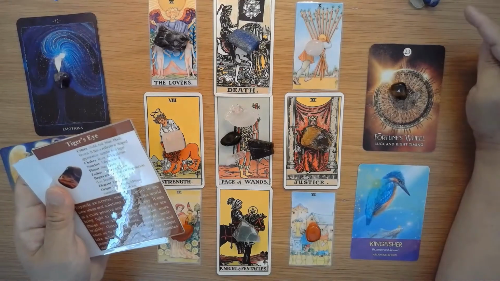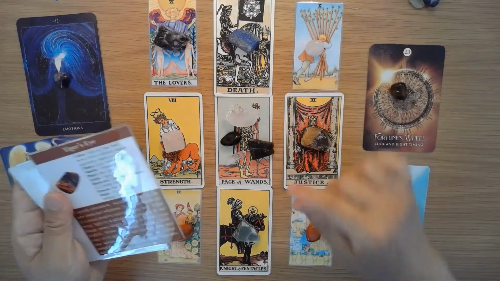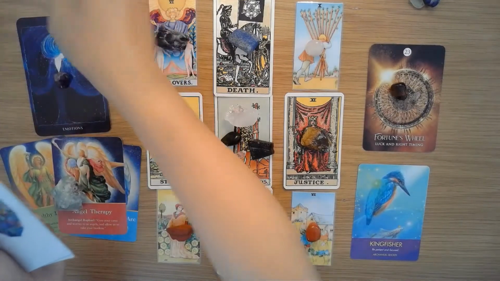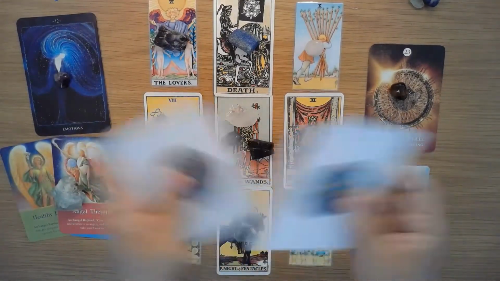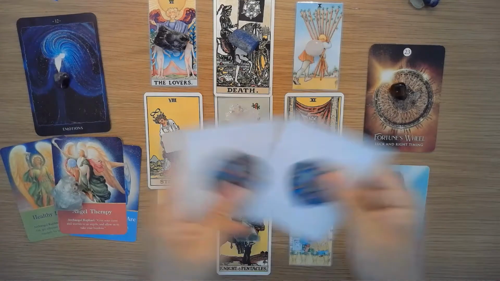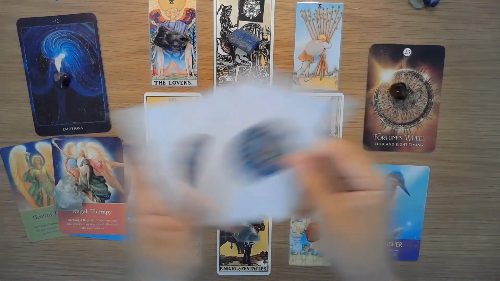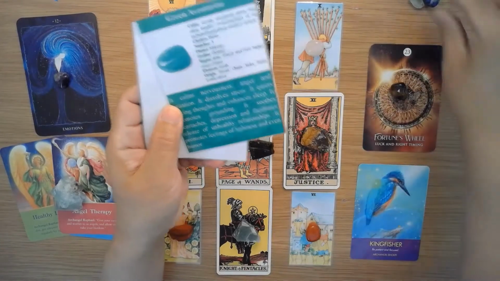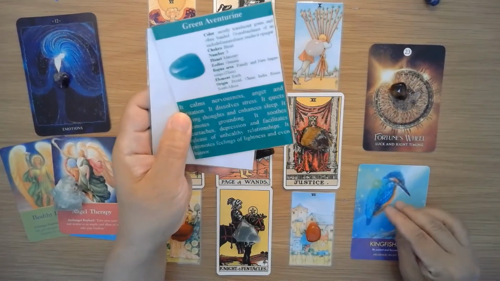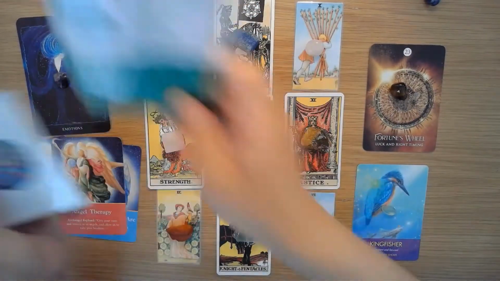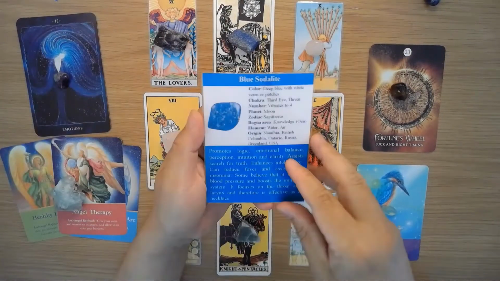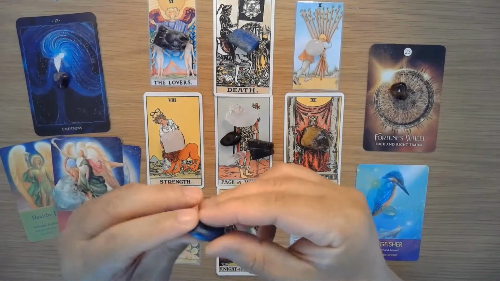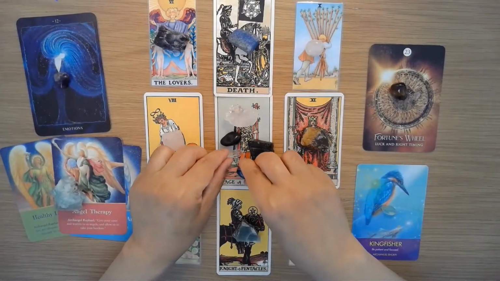whoever will be left, I feel we should place here at the center. So there is the tiger's eye already finished, so there are only 2 left. Let's try to see which one of the 2 will be placed on the animal spirit guides. The green aventurine. Okay, so the green aventurine here. Okay, for the kingfisher. Finally, what is left is the blue sodalite, and this is the blue sodalite. The blue sodalite we will place here in the center.